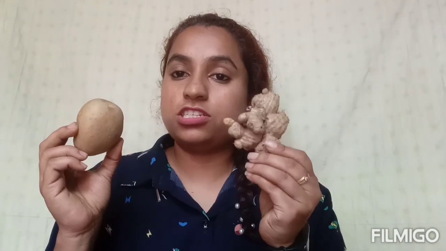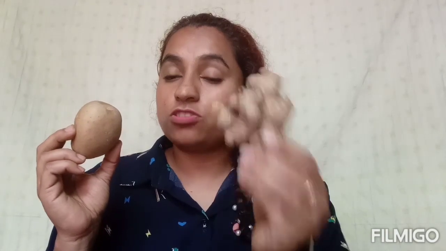Okay, so I have a potato with me. Okay, this is a potato, and do you know what it is exactly? It is a stem. Okay, I also have ginger with me. Ginger is also a stem. I also have turmeric. You know turmeric, haldi.